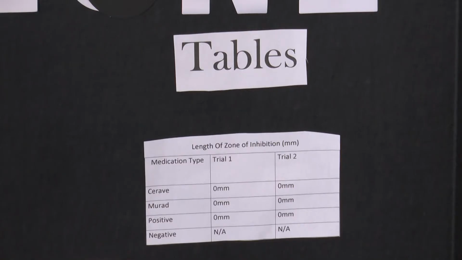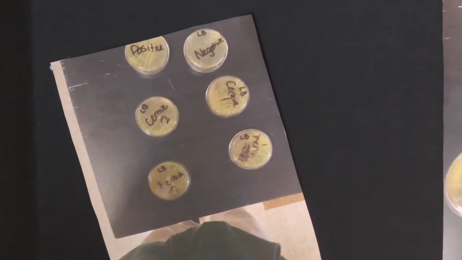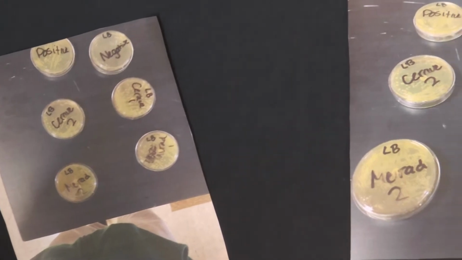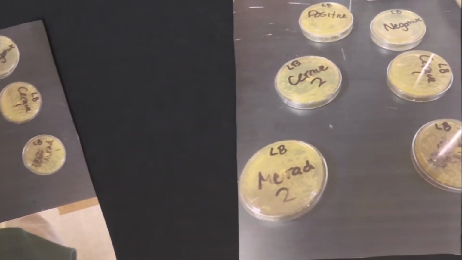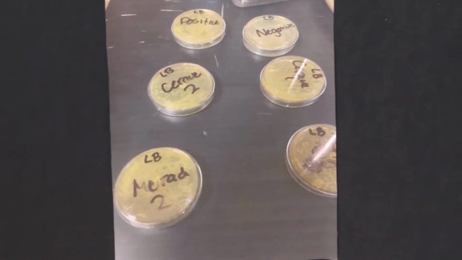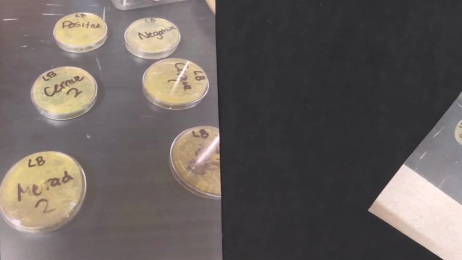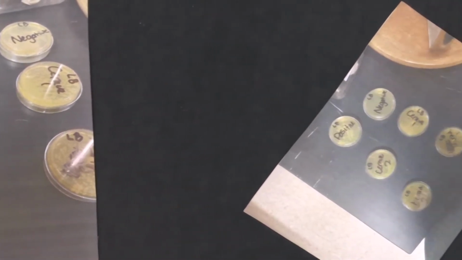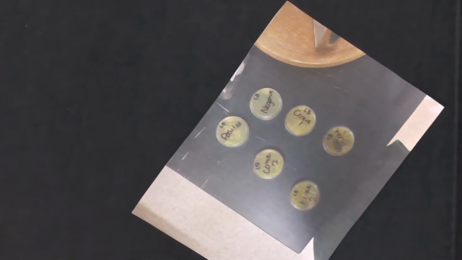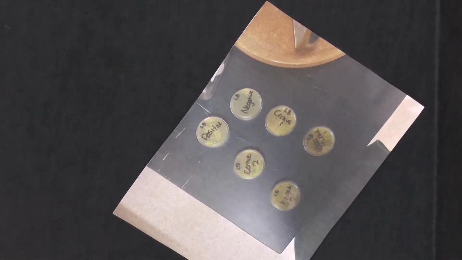I placed the disc on top of the E. coli, and I put it in incubation for about 2 days to allow the E. coli to grow and proliferate. And I went to see how much it stopped the growth of the bacteria. And basically, my method came out to be that it didn't stop any of the growth.